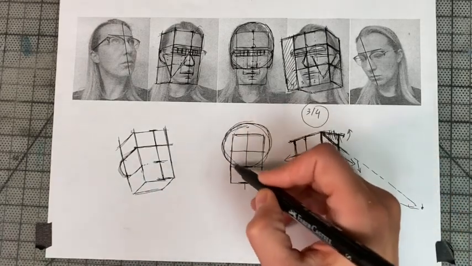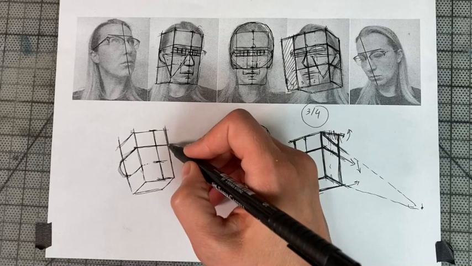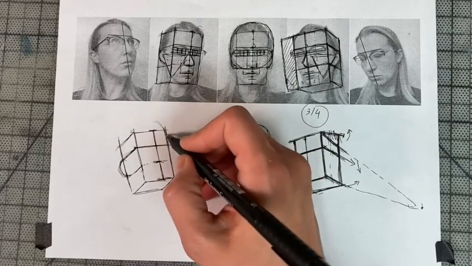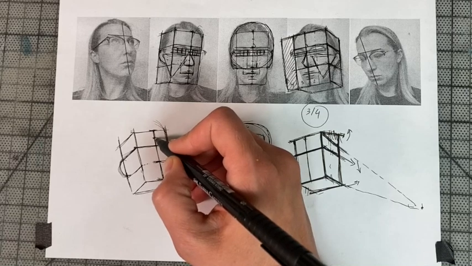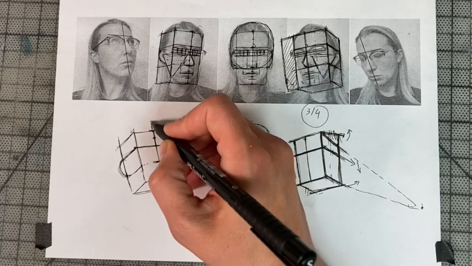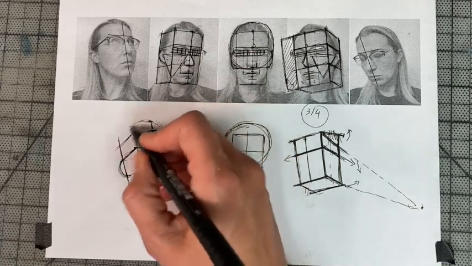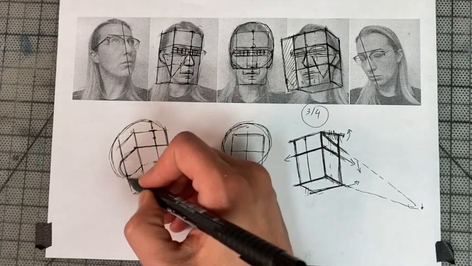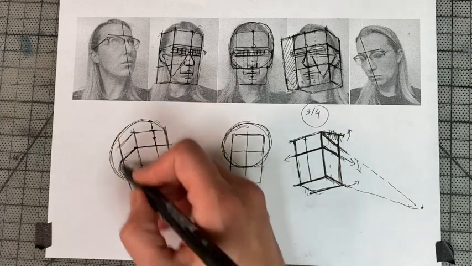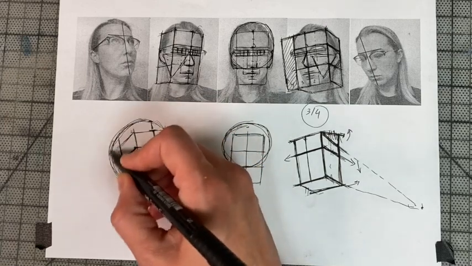There's also the cranium itself. And so the top of the head, again, it's usually about 1/2 of one of these thirds that we could go up. But that top of the head is going to go up and over, and it's actually going to line up and tuck behind the ear.